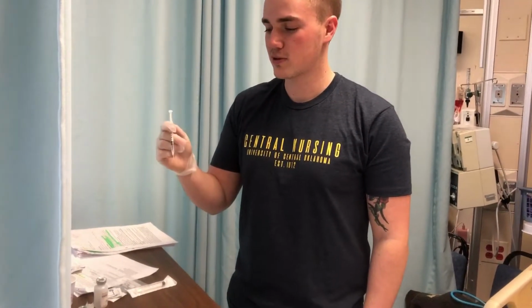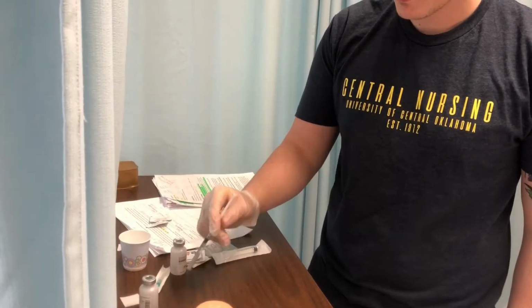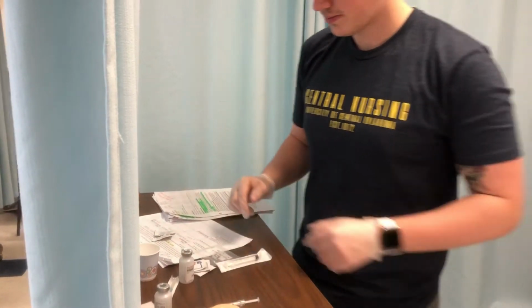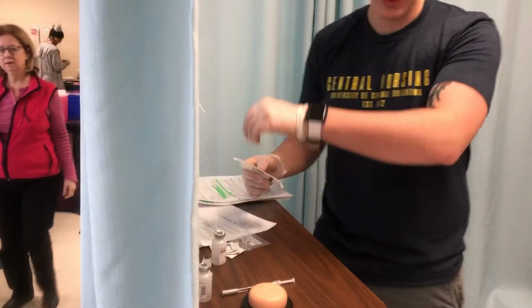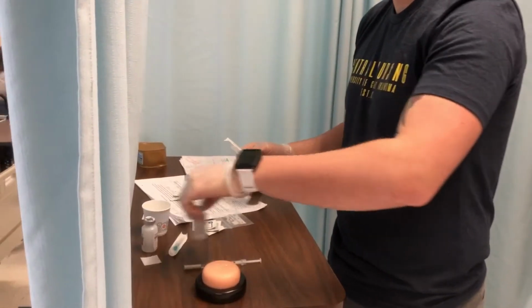Okay, so I have 0.3 milliliters of enoxaparin sodium prepped in here. Now I'm going to cap it. So that is ready to go. Now I'm going to prep the morphine.